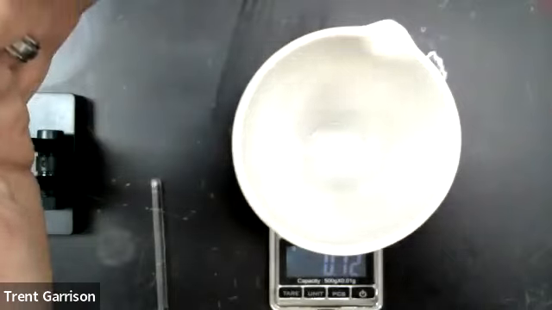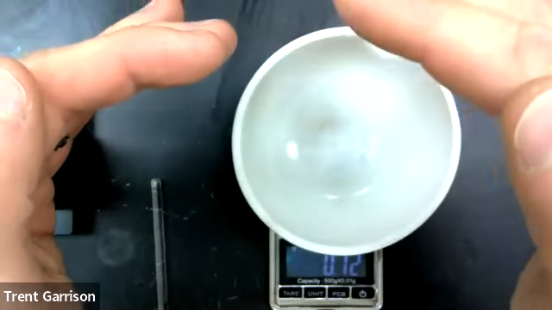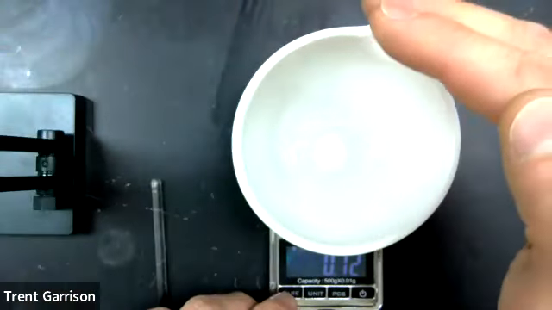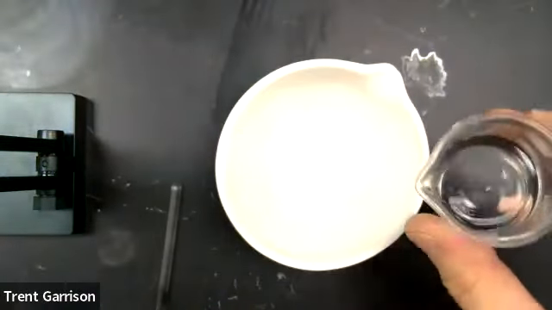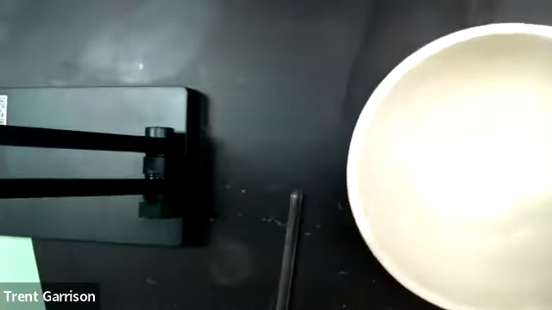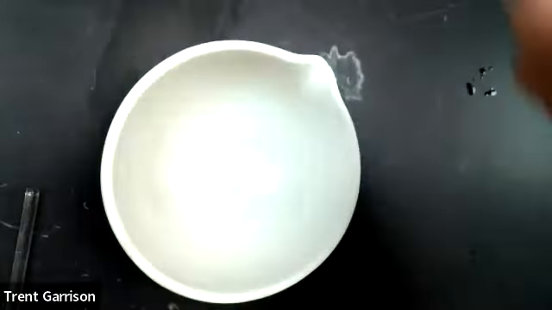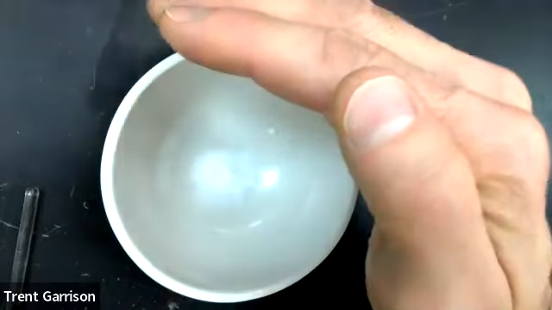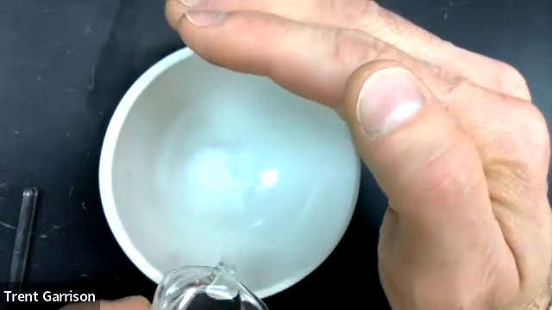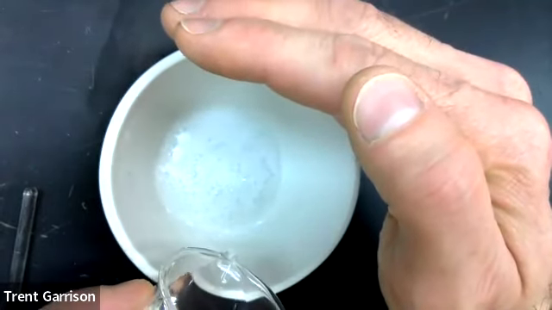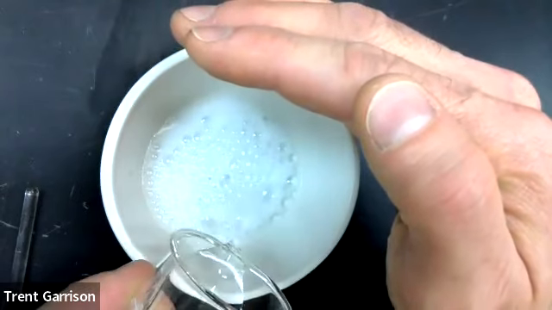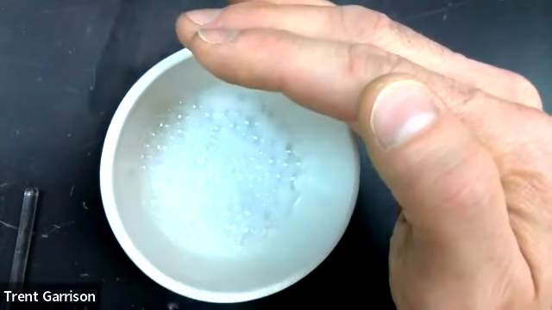A little bit hard for you to see. Let me see. I've got the material in there. What we're going to do next is slowly add in our vinegar. Let me see if I can get this where you won't see the reflection. There, a little better. There we go. And what it does is it sizzles. And so we're going to add a large excess of the vinegar.